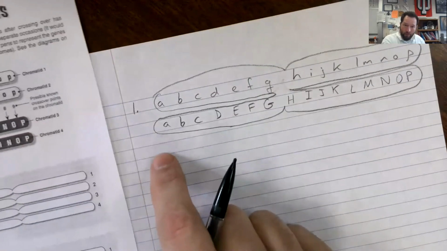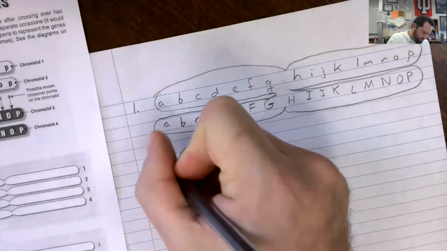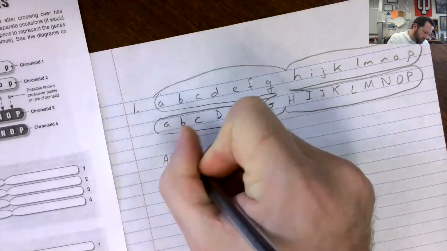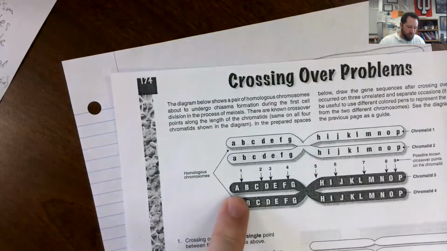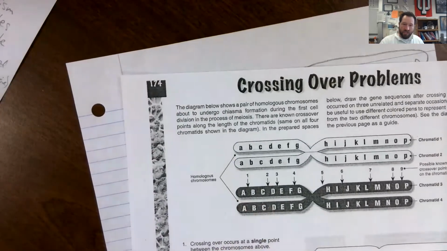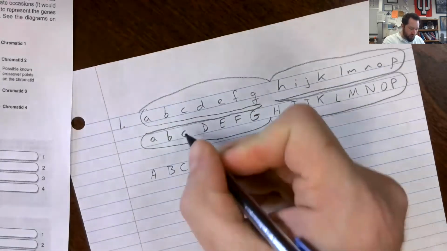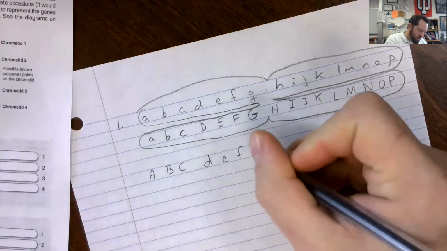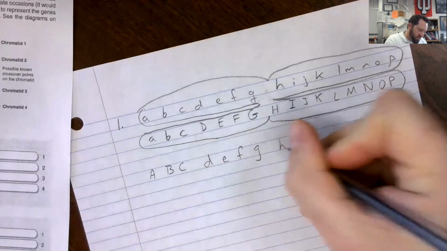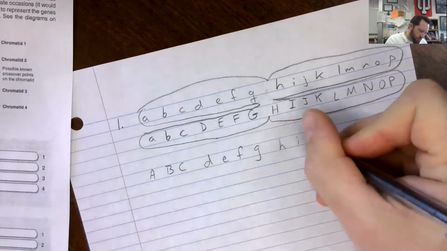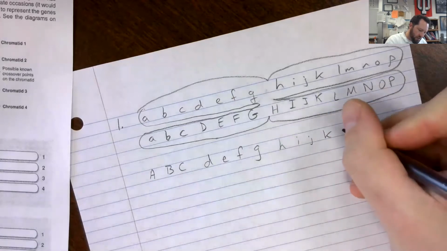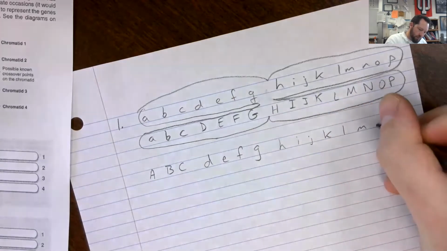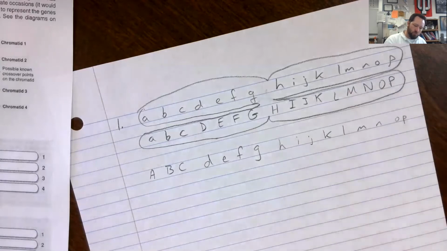Same thing on the bottom now. This chromosome, the darker chromosome, is going to start off with capital A, capital B, capital C, but here's where it crossed over. It's now going to have lowercase d, lowercase e, lowercase f, lowercase g, lowercase h, lowercase i, lowercase j, k, l, m, n, o, and p.